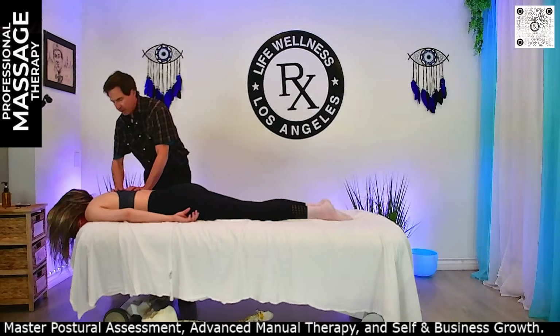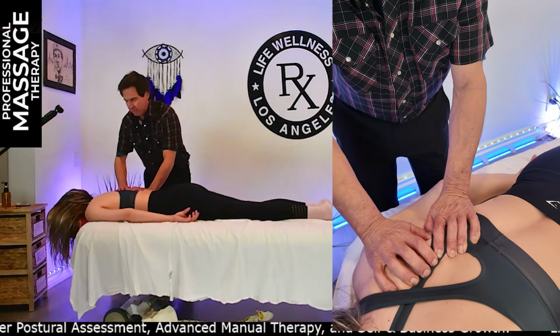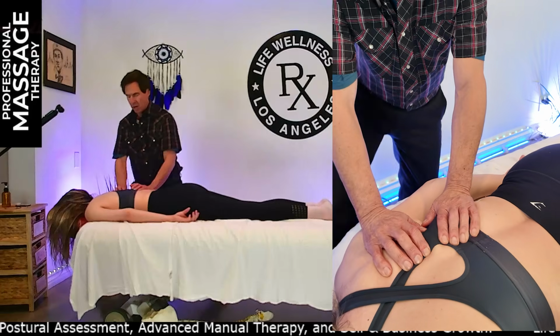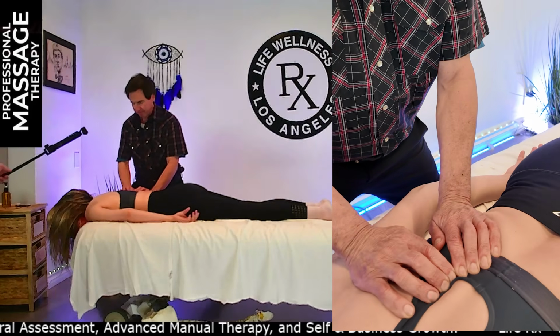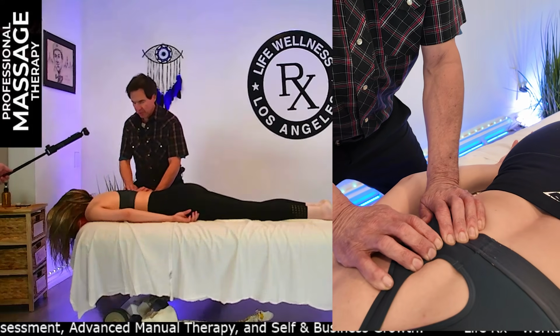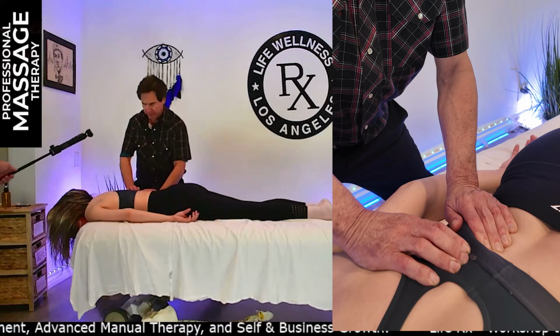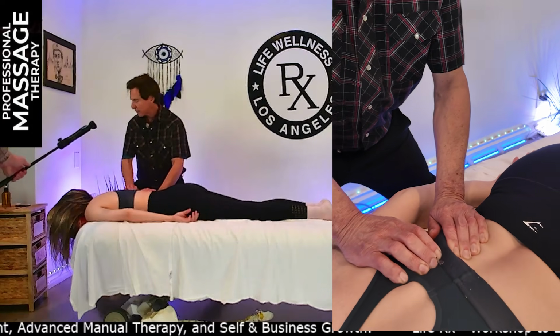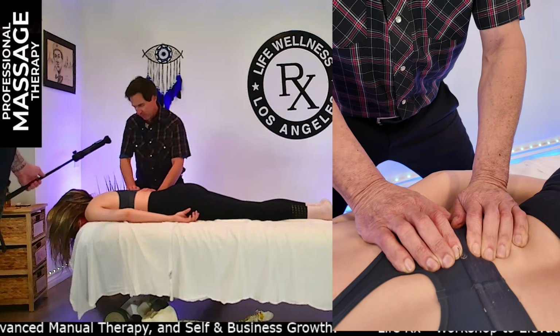So I'm going to go into here and I'm going to get movement in all of these paraspinals in here, like that. And I can feel just where it is, where the problems are, like in here. Do these feel like tight areas for you? Yeah.